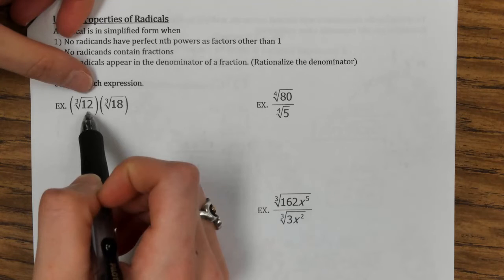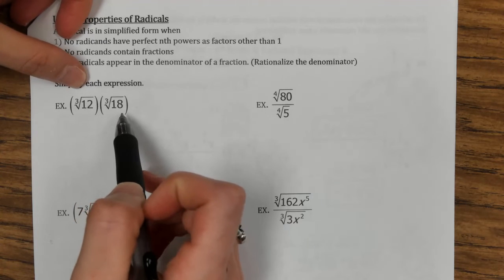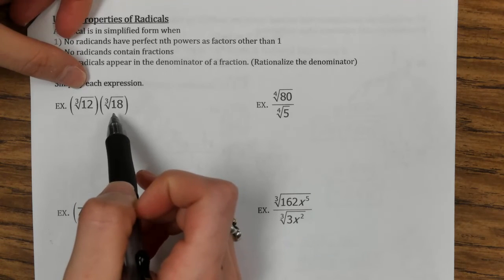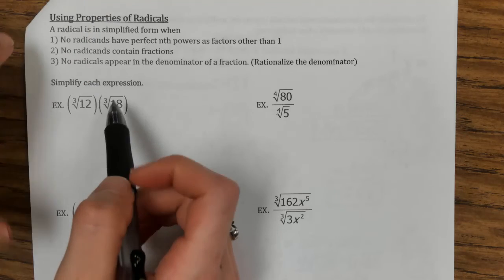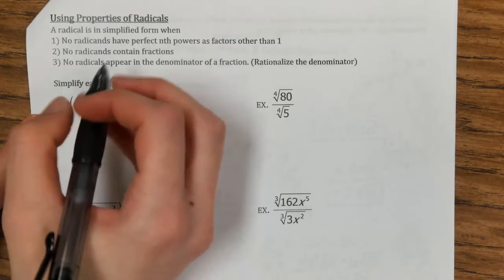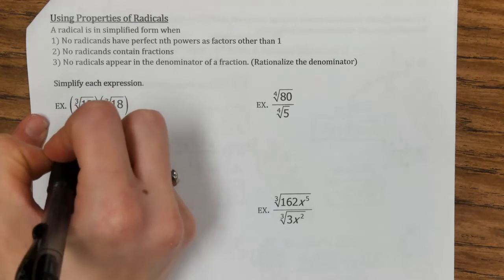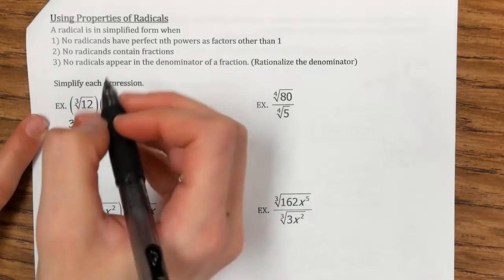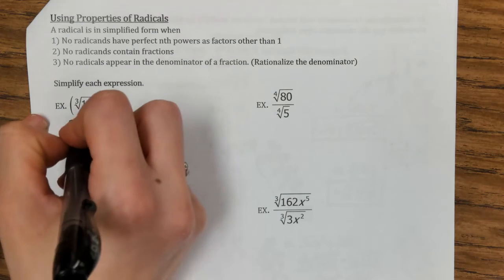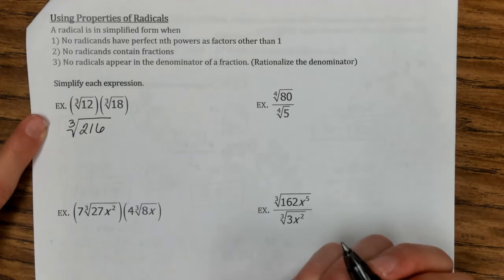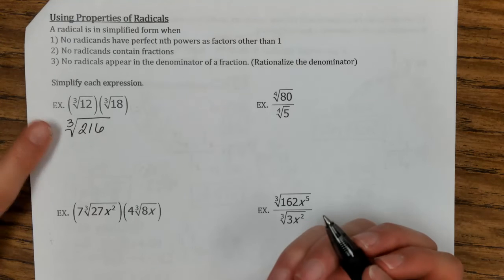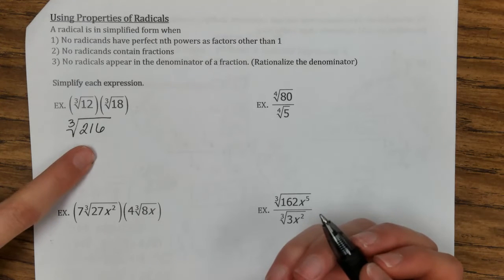So in this situation, I can't simplify anything first. I'm going to have to multiply 12 and 18. But there's going to be times where you can simplify, so always check to do that first. Here, when I multiply, I'm going to have the cube root of 12 times 18, which gives me 216. Then I'm going to see, is that a perfect cube?